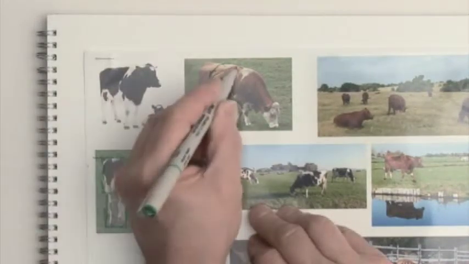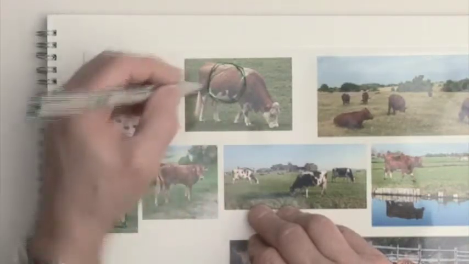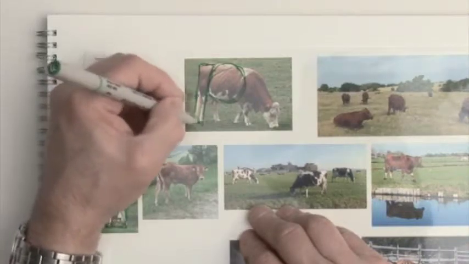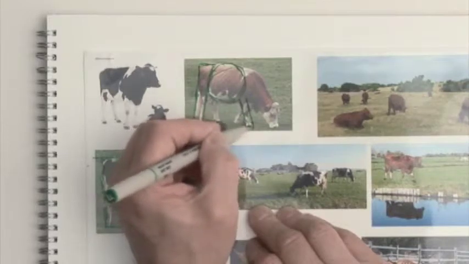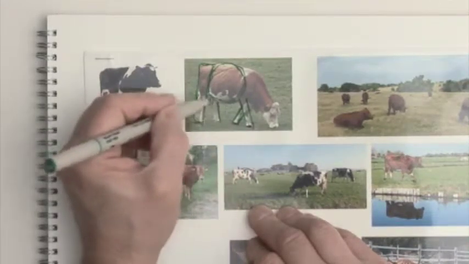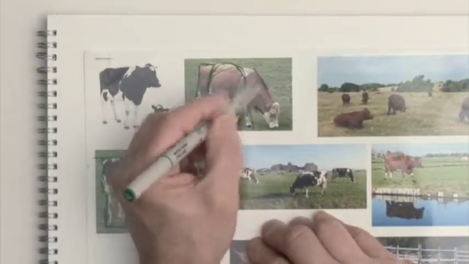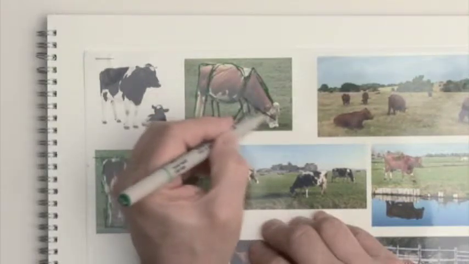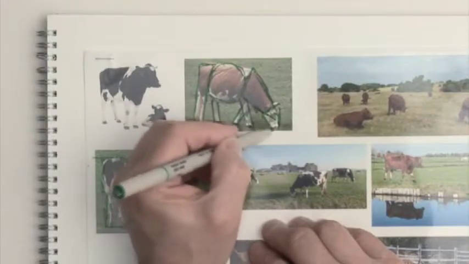We can draw that roughly as a circle or an oval, and then take an oblong like that, another oblong there, another one like that, and perhaps we could have that as a sort of triangle. You don't have to draw the full triangle, but we've got yet another triangle there for the cow.